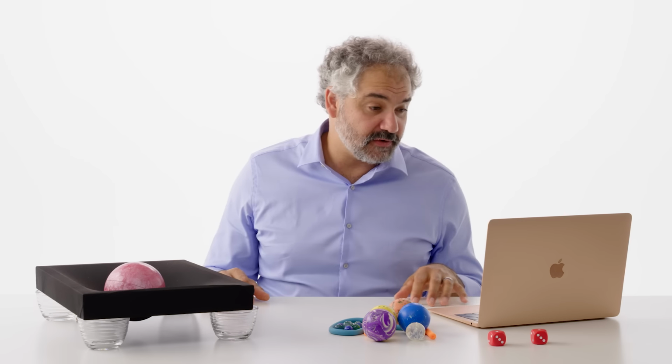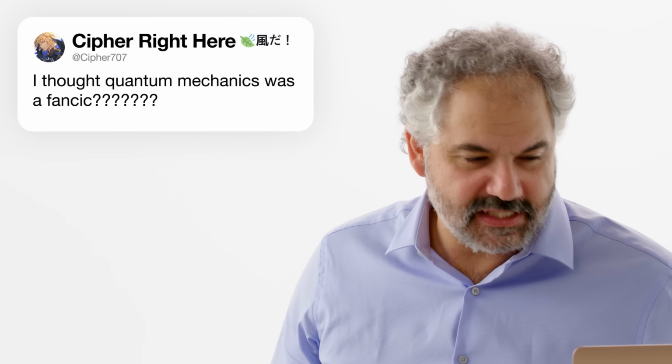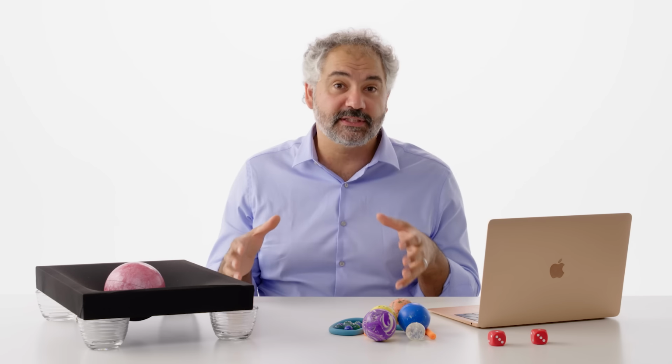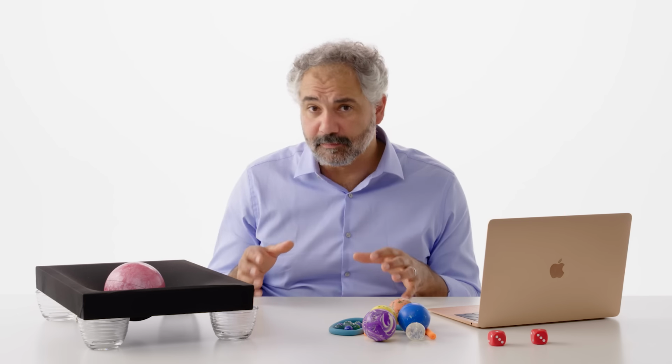At Cypher707 asks, I thought quantum physics was a fanfic. Absolutely not. Quantum physics is how the world works, but you have to look at a really small scale to understand what's going on. If I throw a ball up in the air, it comes down back into my hand. That's classical physics. Quantum physics acts in surprising ways.